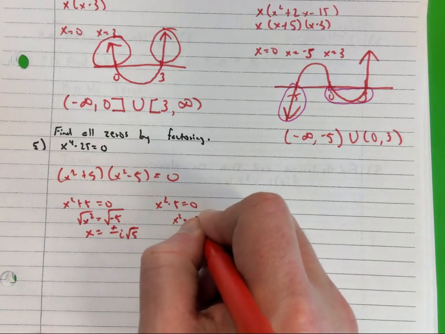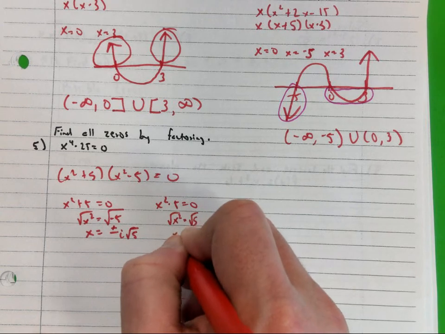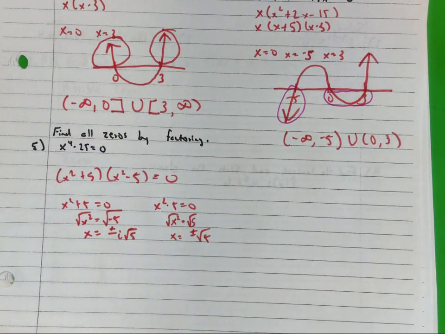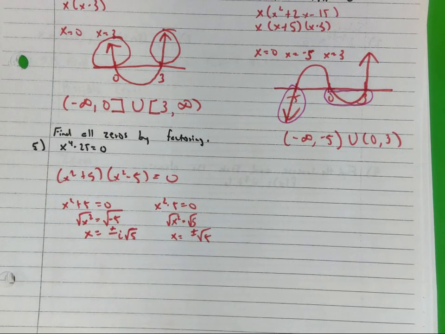Here I got x squared equals 5. I take the square root. When you take the square root, plus or minus square root of 5. So how many answers do I have here? How many zeros do I have? 4. And how many could I have up to? That's correct, okay? You got one like that tomorrow, okay?